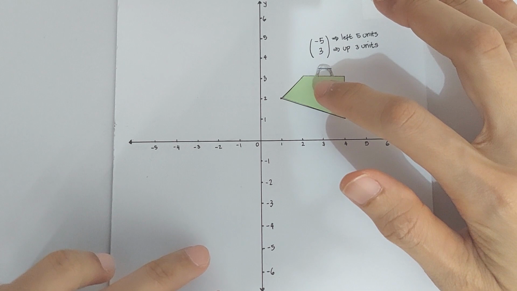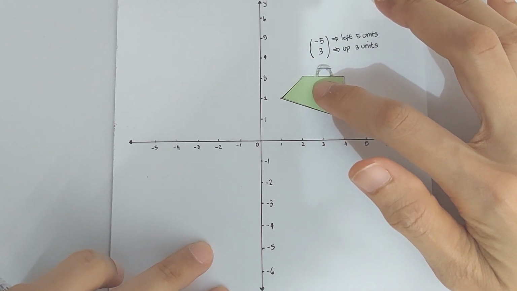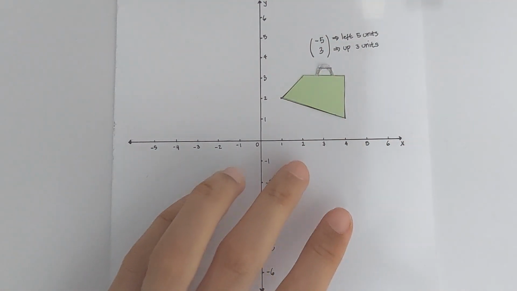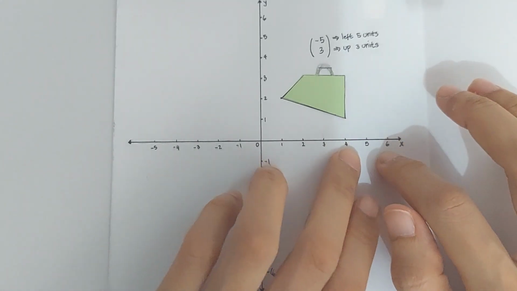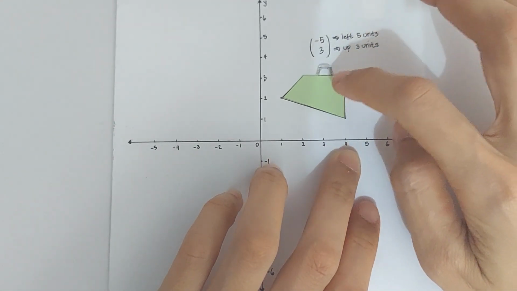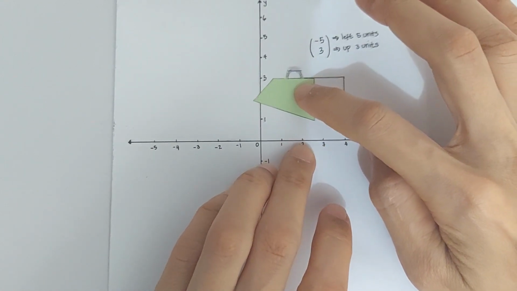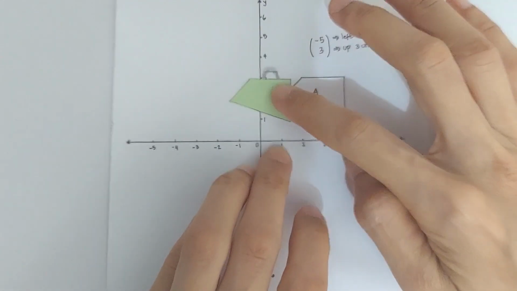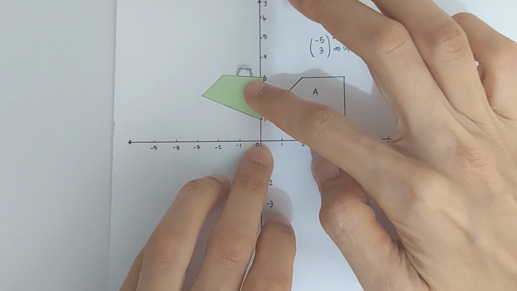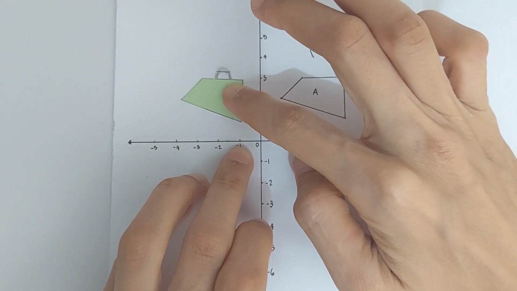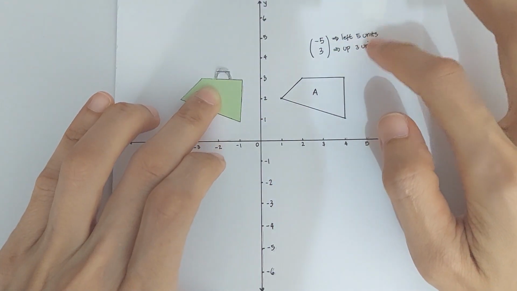Okay, first it says move to the left 5 units, right? So we will look on the x-axis, the 4, and then you move it 5 units to the left. So 1, it will be here, right? 1, and then 2, so it will be here. 3 will be here. 4 will be here, right? 5 will be here. So I'm done on moving the object left 5 units.